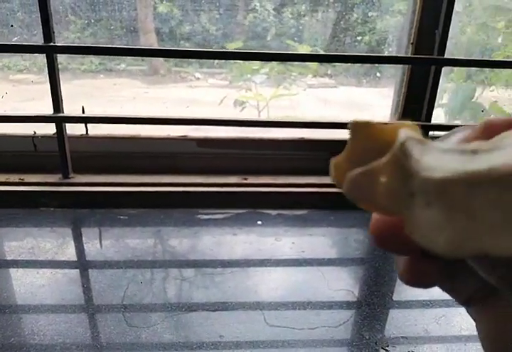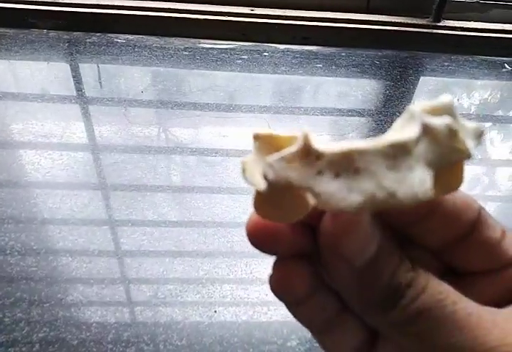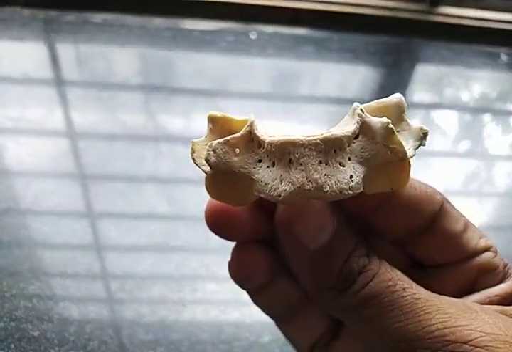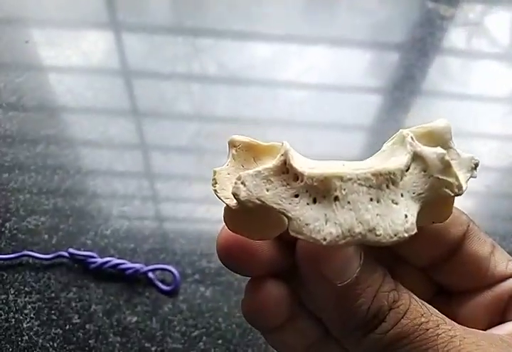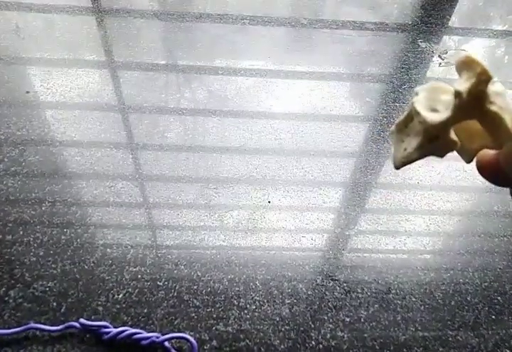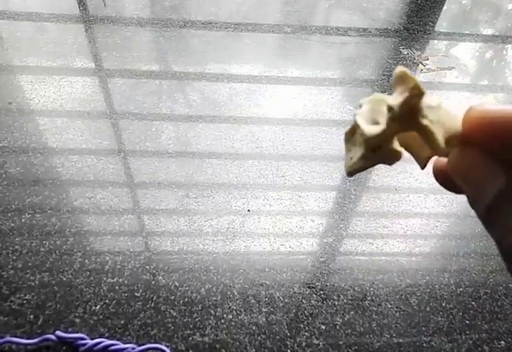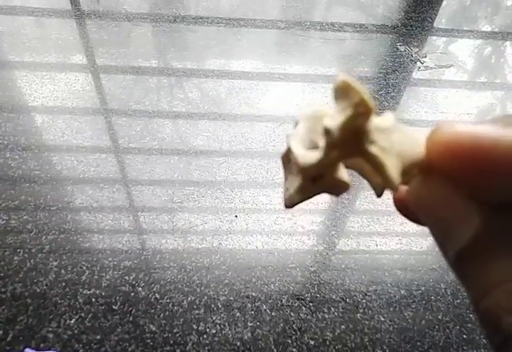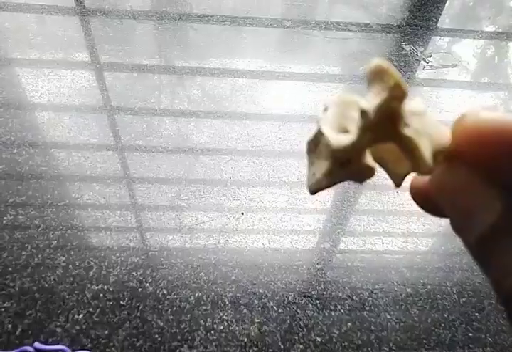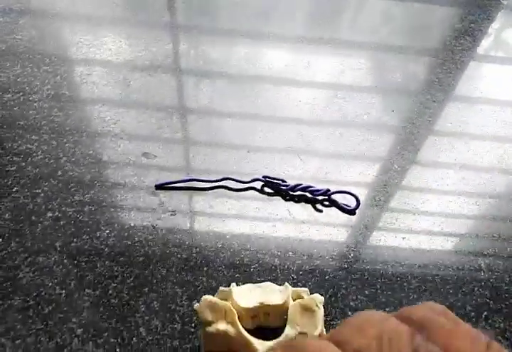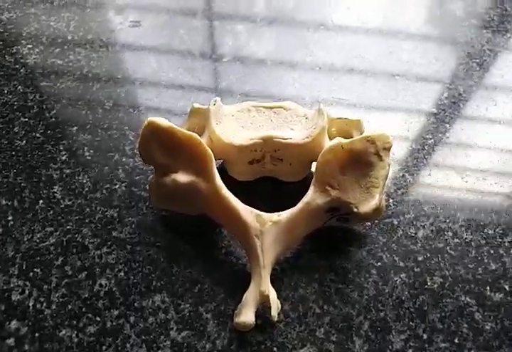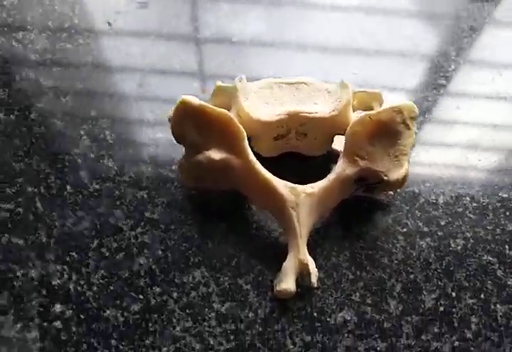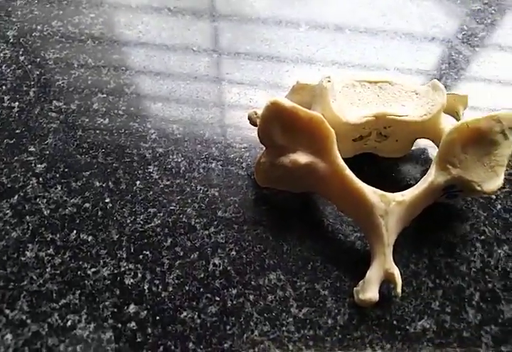If you see like this, the body: on the superior surface the lateral part is projecting upward, and on the inferior surface the anterior part is projecting downward. By this you can identify the superior surface and the inferior surface of the body, and also of the vertebra. So this is the body we have seen.